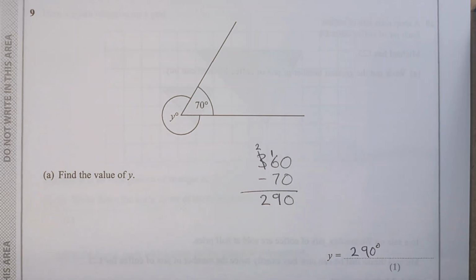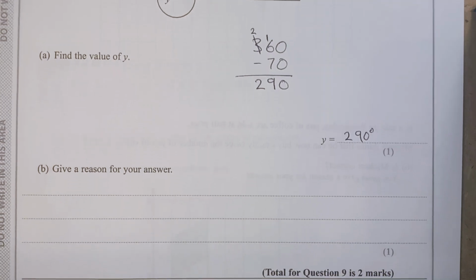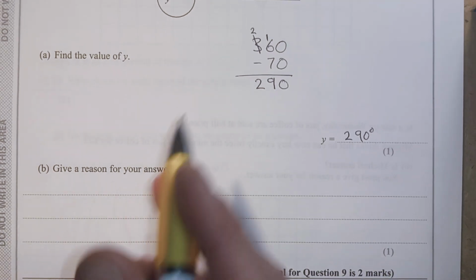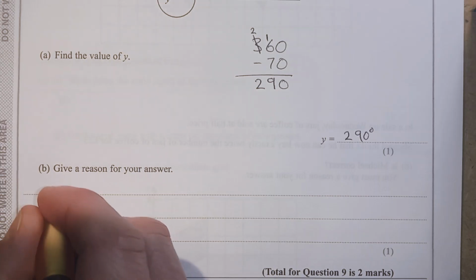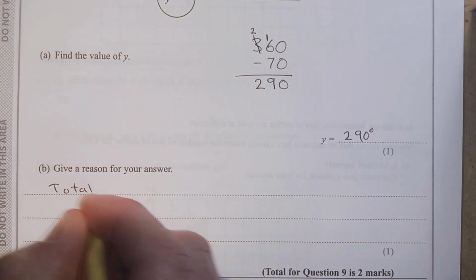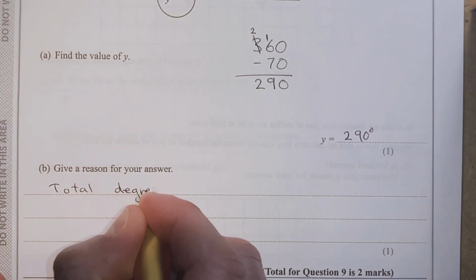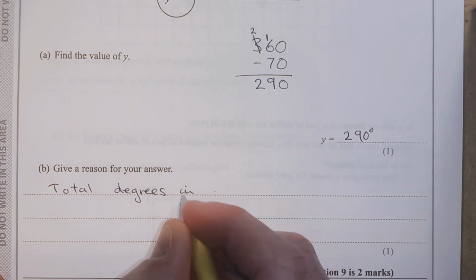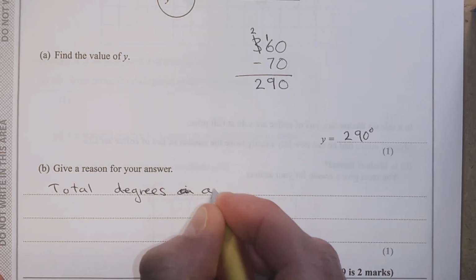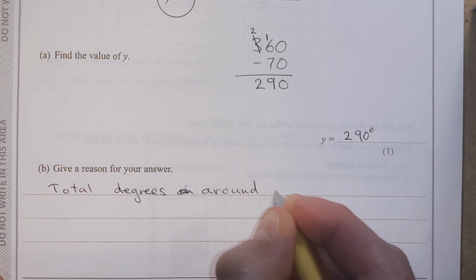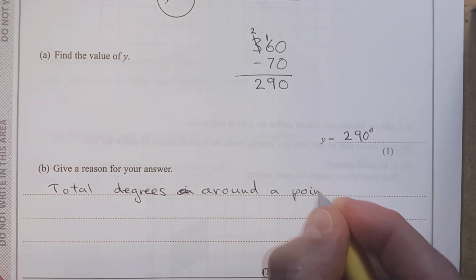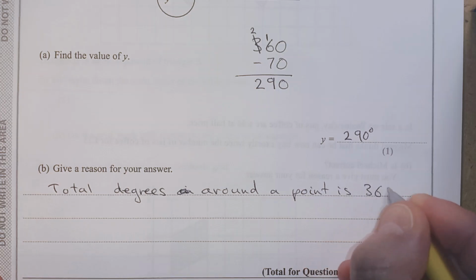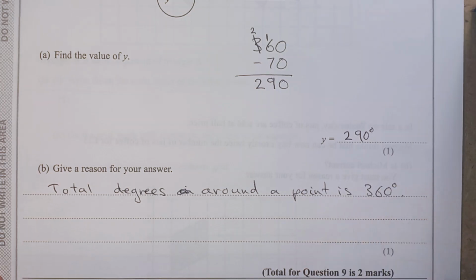So we've now got part B. Give a reason for your answer. And we haven't written it down yet, but it's what we said. So basically the total degrees, well, we can say in a circle, or I'm actually going to write it around a point. That's how they like to describe it. Is, or are 360 degrees.